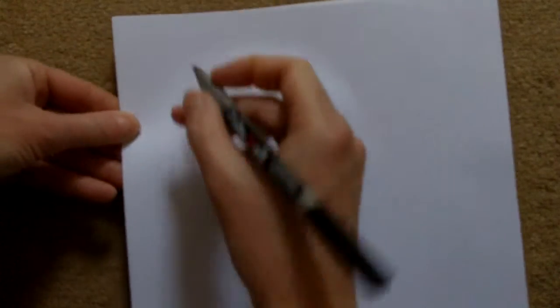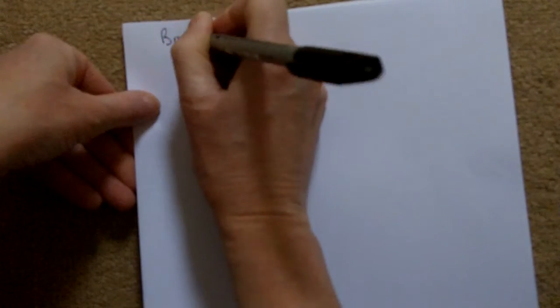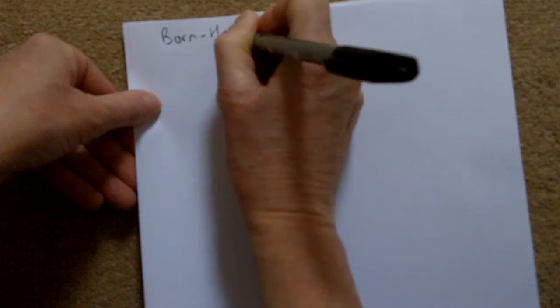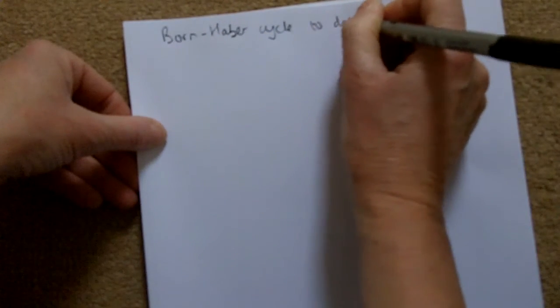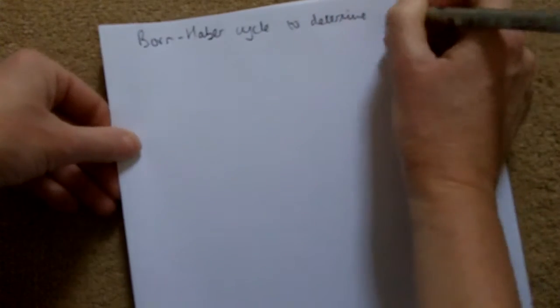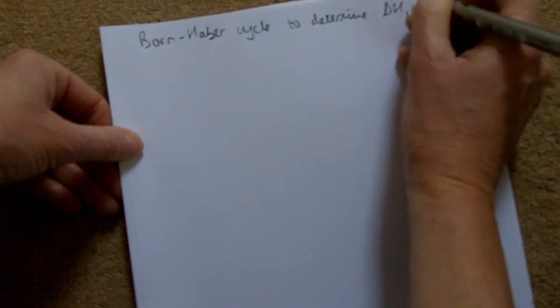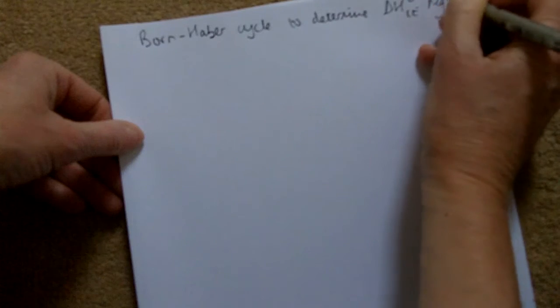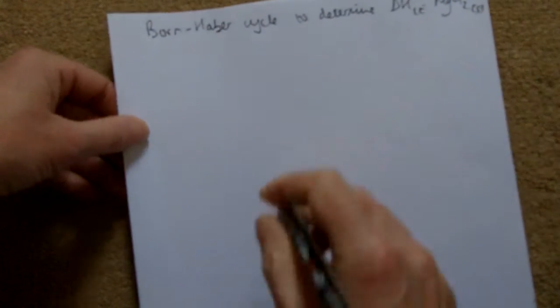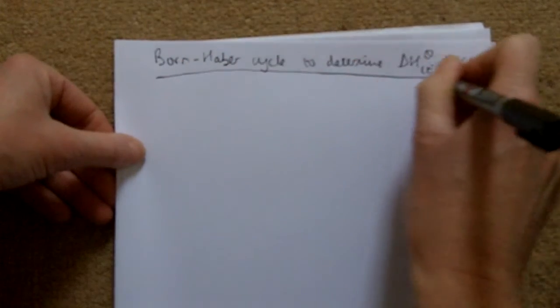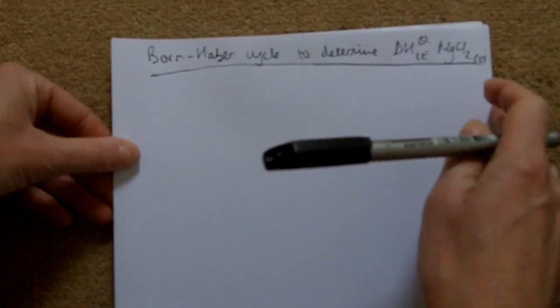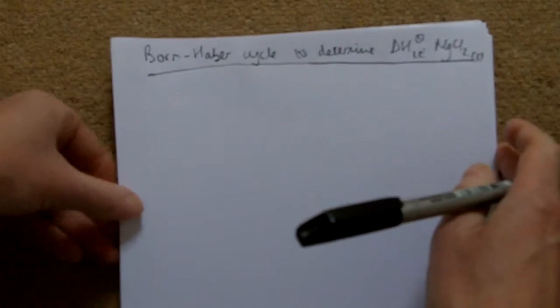So we're going to write a title here: Born-Haber cycle to determine the lattice enthalpy of magnesium chloride solid. Okay, now what we need to do is we need to start at the bottom. So this is an A4 piece of paper.